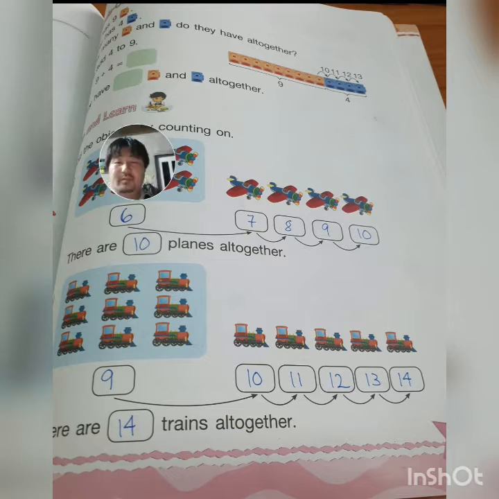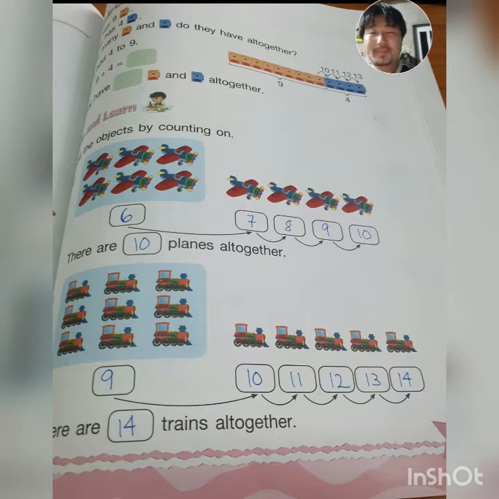Now this part of the video is for you mothers and fathers out there, so that you can correct your children's answers. Okay, and so this is the first page, and as you can see in the blue box, you have 6 airplanes, and then you're counting on, so you add 1 more per step, so let me count that with you, 6, 7, 8, 9, 10. You add 1 for each step, so there are 10 planes all together.